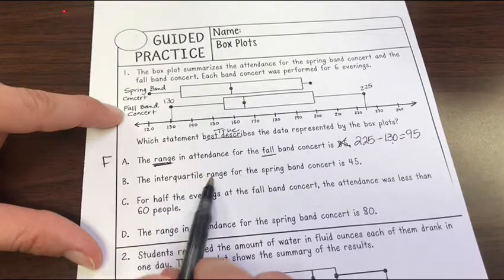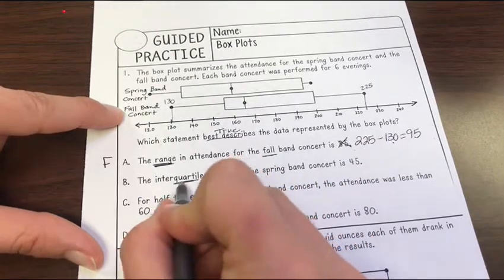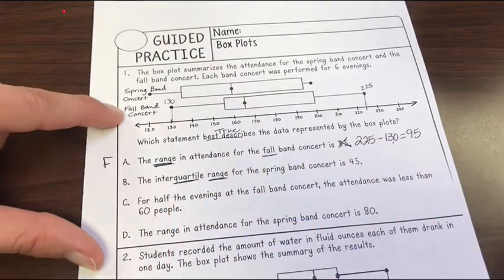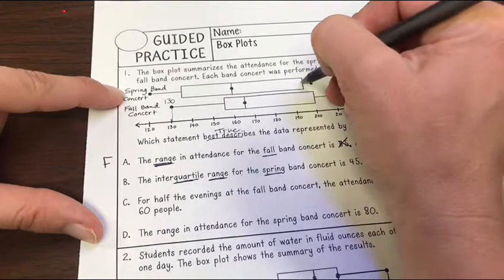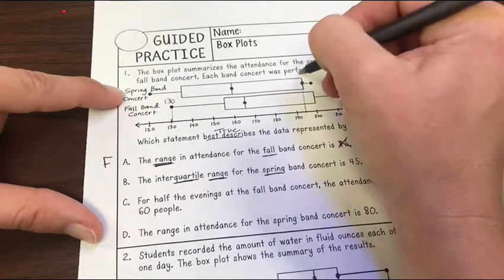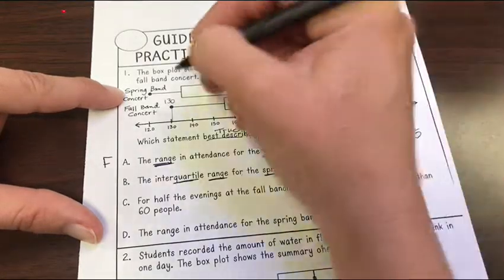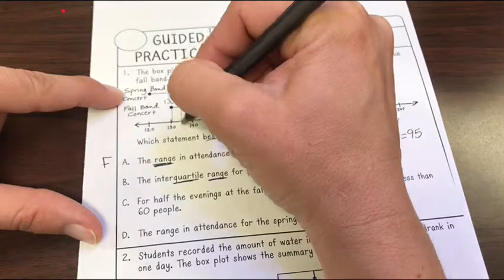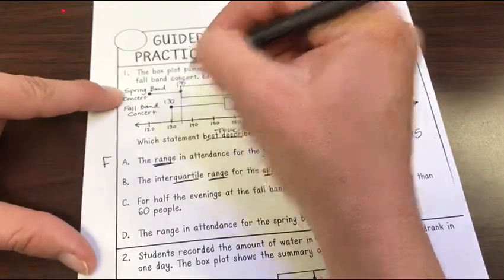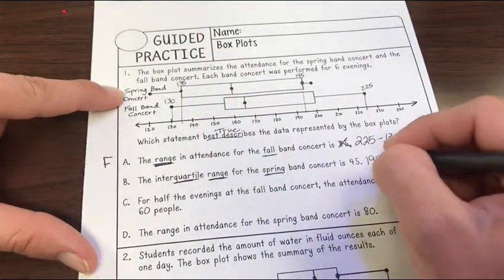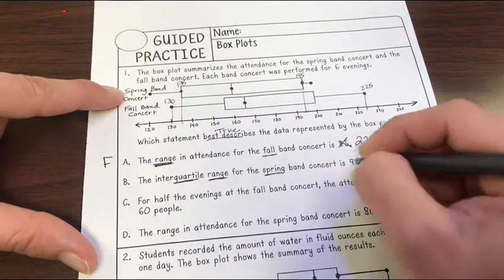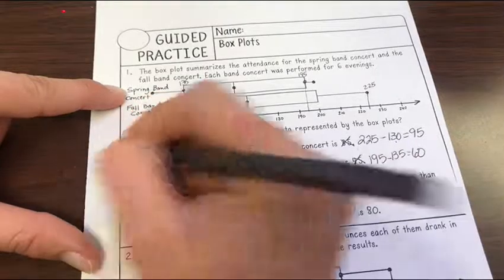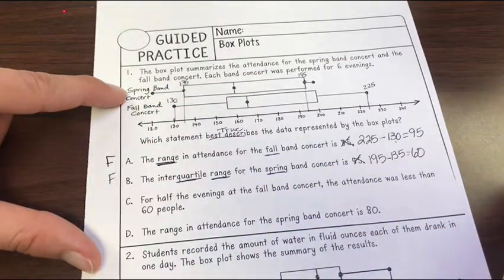The interquartile range, remember, that's subtracting the quartiles, for the spring band concert is 45. So go to the spring band concert. This dot right there is going to be 195. And this dot right there is going to be 135. So 195 minus 135 is going to be 60, not 45. So that's false as well. We're looking for the true one.